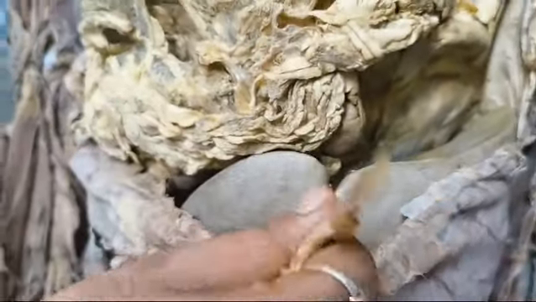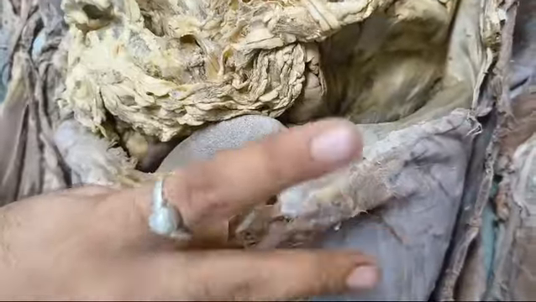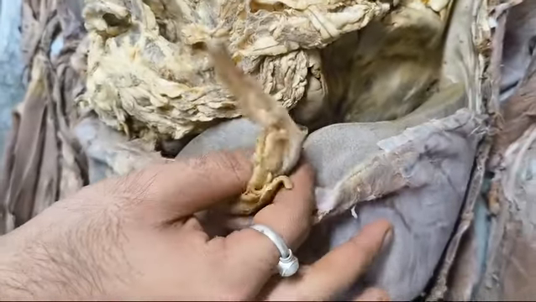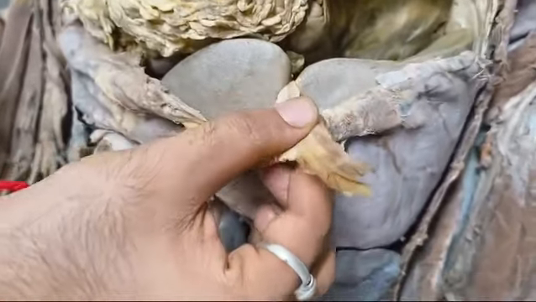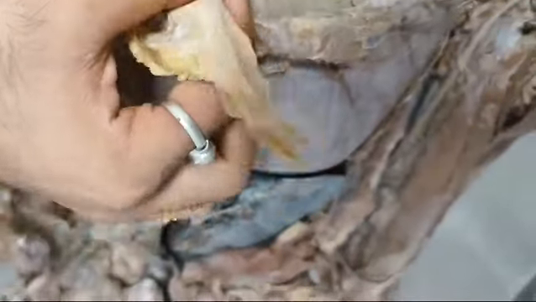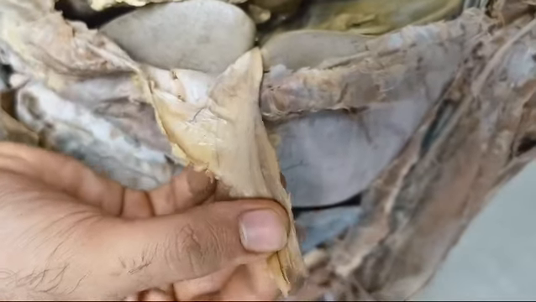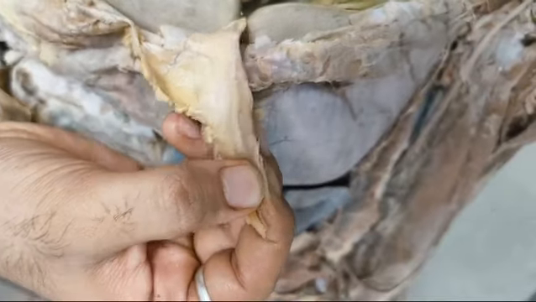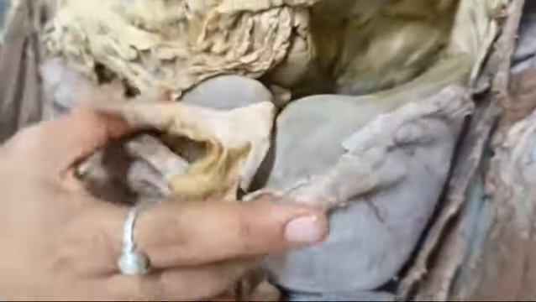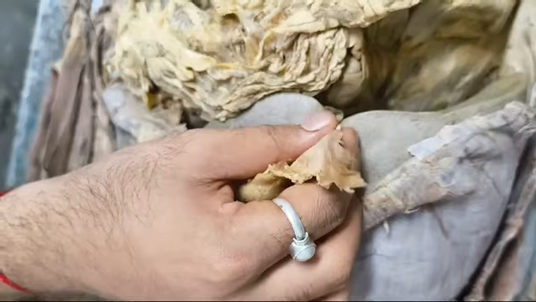This ligament, which attaches the diaphragm to the liver, is known as the falciform ligament. So this bulged part, which attaches to the falciform ligament, is known as the ligamentum teres hepatis. Significance: ligamentum teres hepatis.